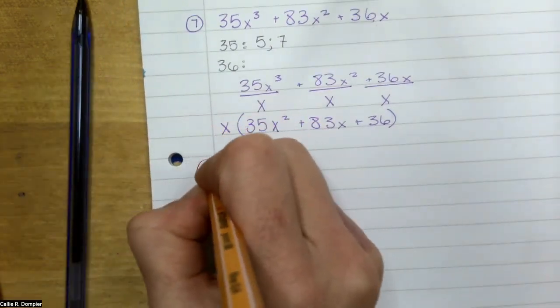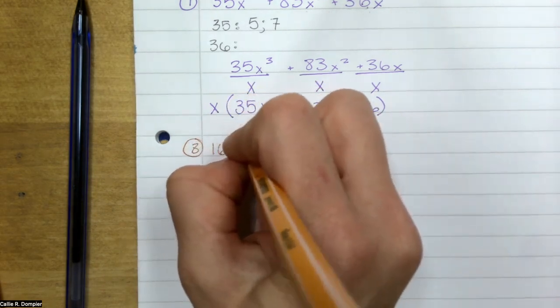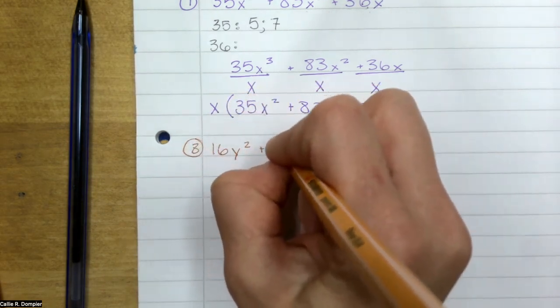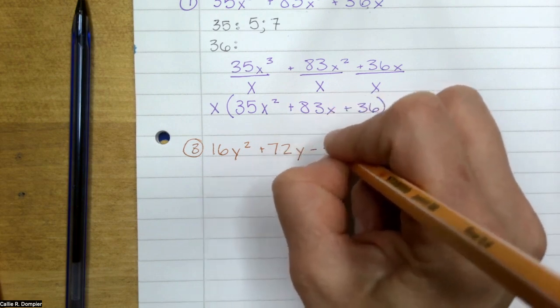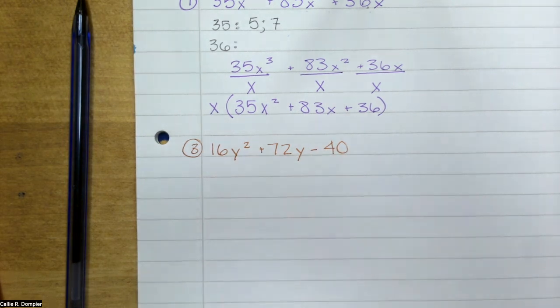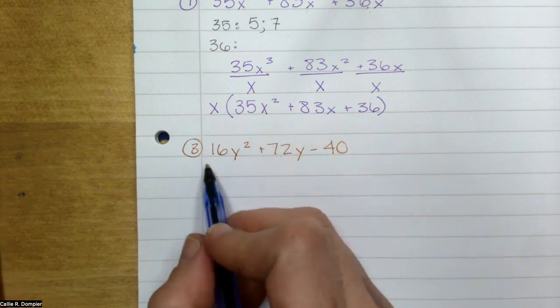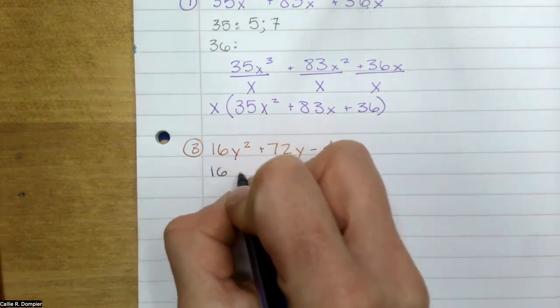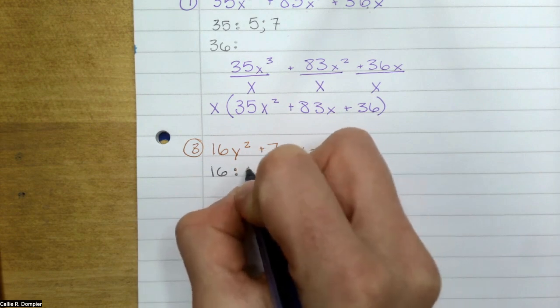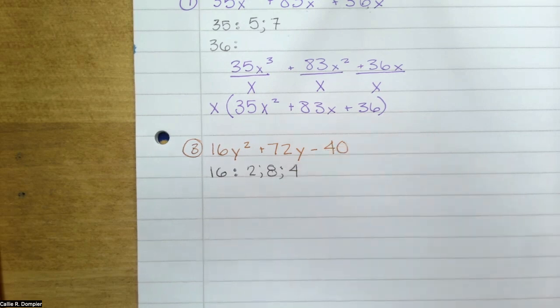Number 8 is 16y squared plus 72y minus 40. So there is no variable that is common to all 3 of the terms, but we can factor out a number from the coefficient. So what are the factors? Start with the smallest number. What are the factors of 16? 1 and 16, 2 and 8, and 4 times 4 makes 16, right? Those are all the factors of 16.